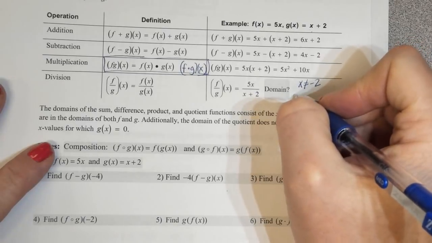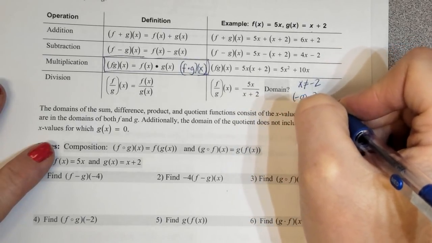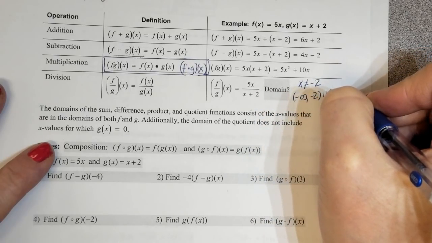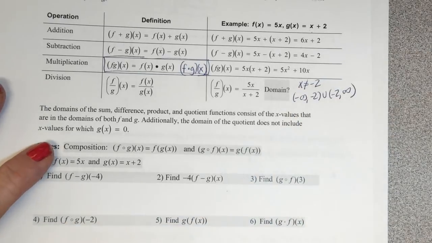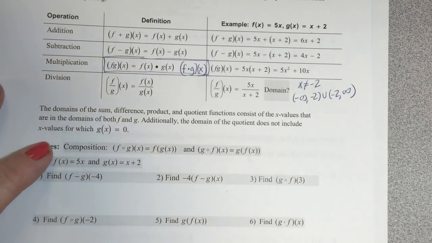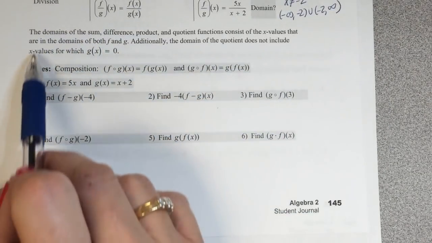Siddharth? Right. That's a better way, yeah. I'll give you credit for it. Unless it says use interval notation, then you have to use interval notation. It's going to say use interval notation. All right. So, next part.